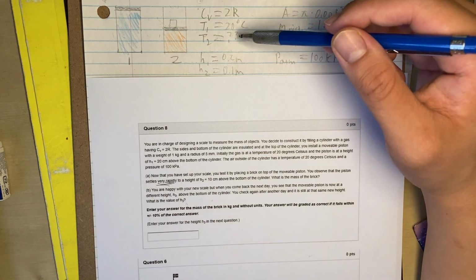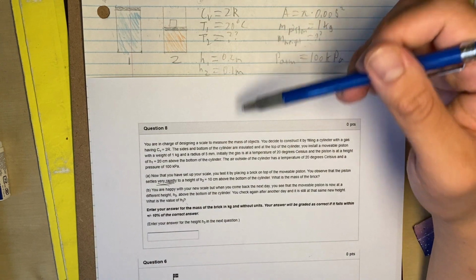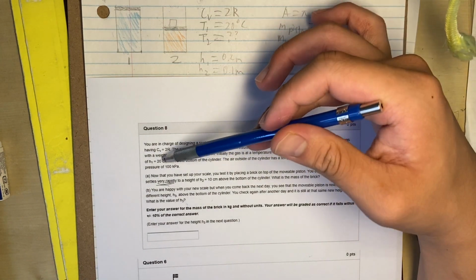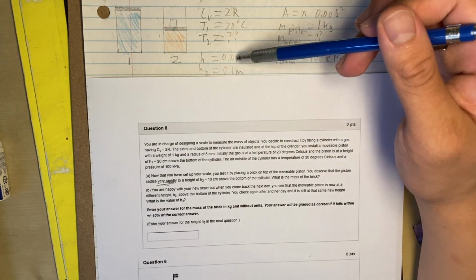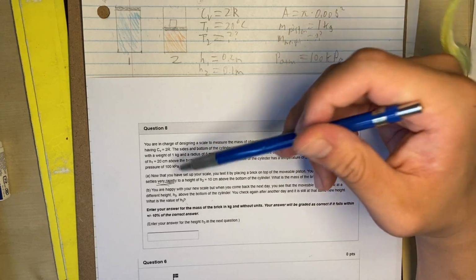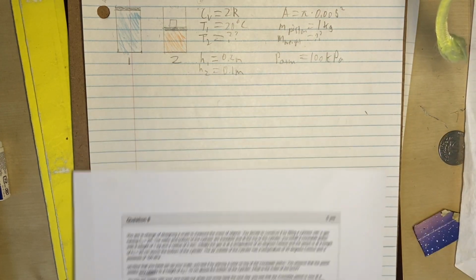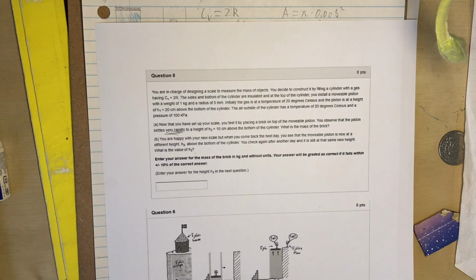Temperature 2, we don't know that. We're given the height. Yeah, I also changed the height to meters. As you can see, it says over here, H1 equals 20 centimeters. It's 0.2 meters. And then pressure of the atmosphere equals 100 kilopascals. Do not forget that. This is so important. Anyway, oh yeah, I forgot.